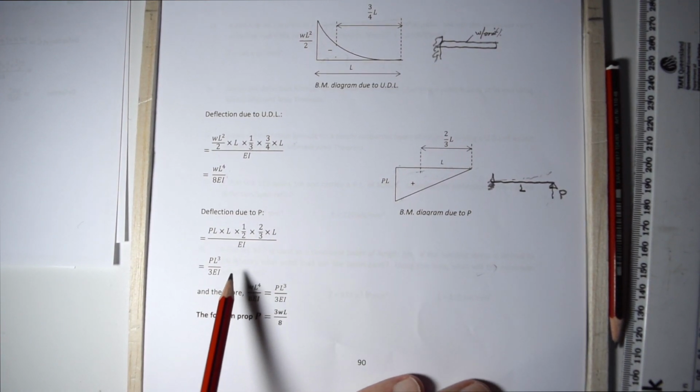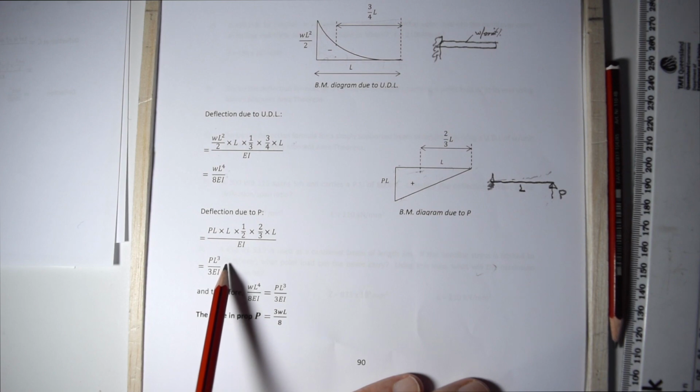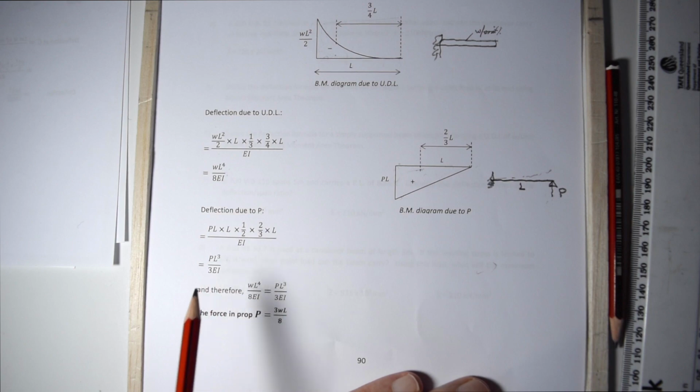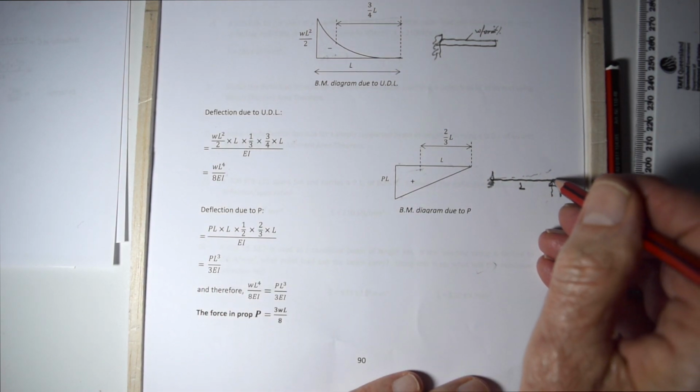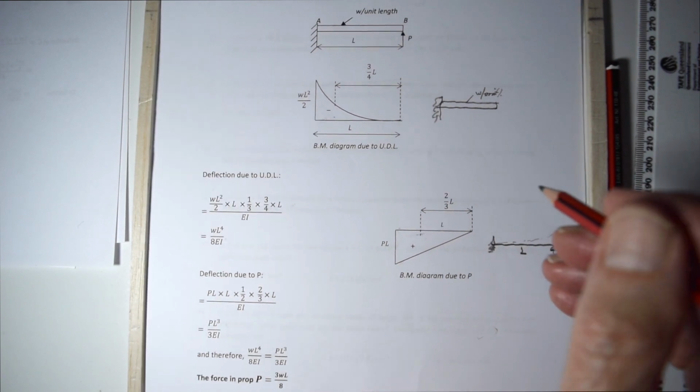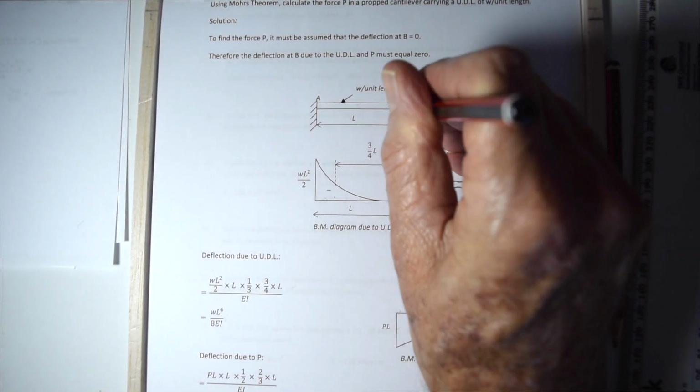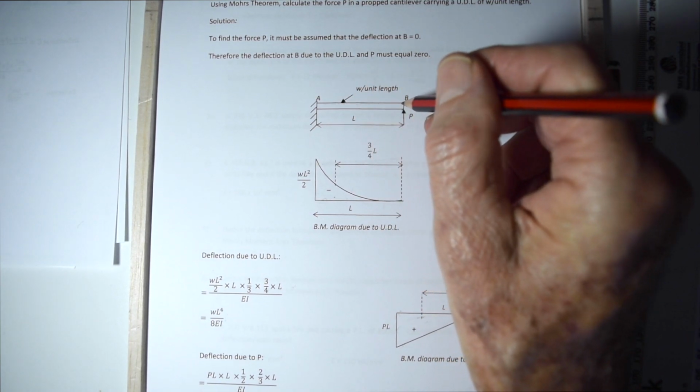So the deflection due to the P, if we allowed it to deflect, would be PL cubed over 3EI.